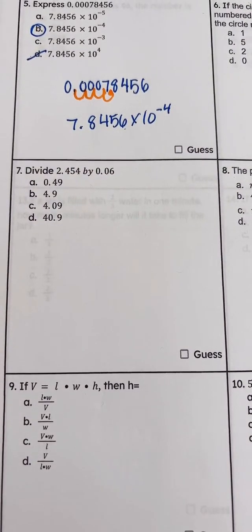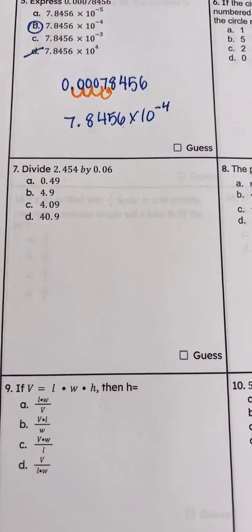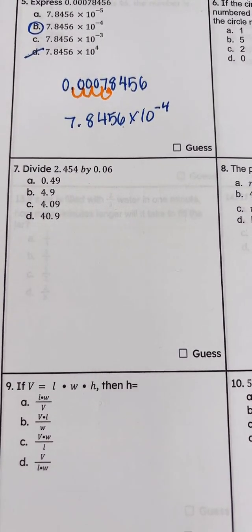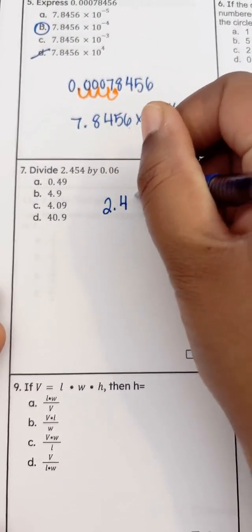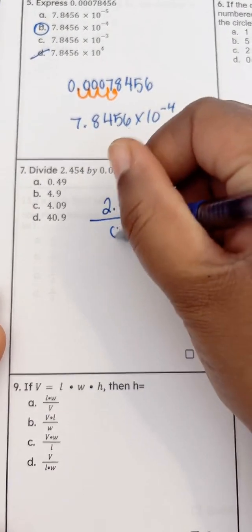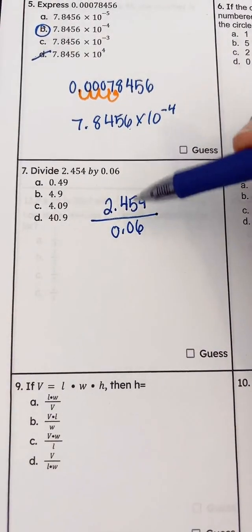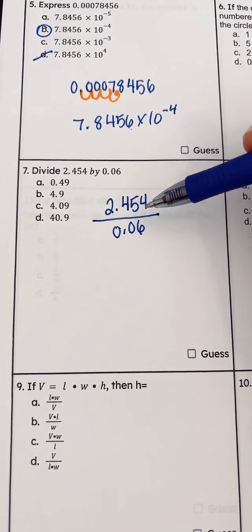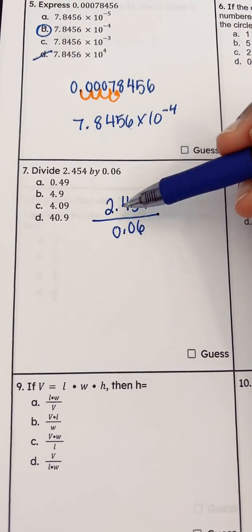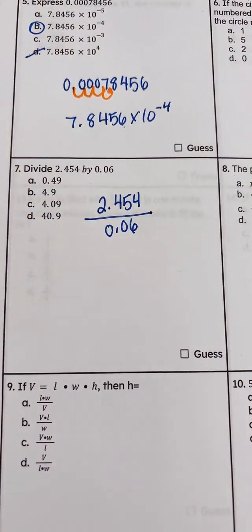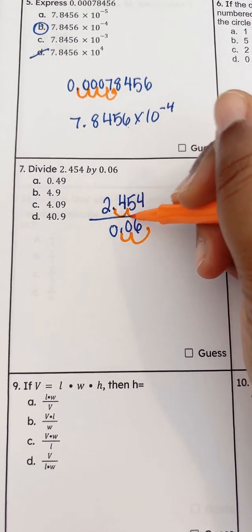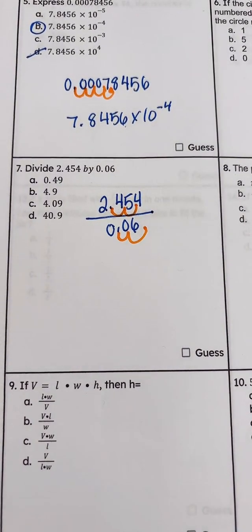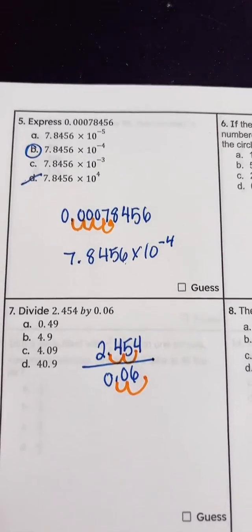All right, divide 2.45 by 0.06. Remember, you do not get a calculator on this test, so make sure you're practicing without a calculator. We would write this as 2.454 over 0.06. Now, we cannot divide by a decimal, so we have to move it over twice. 1, 2. And whatever we do to the bottom, we have to do to the top. 1, 2.